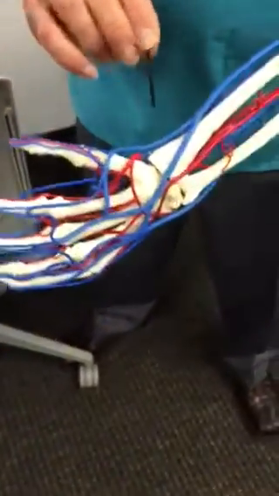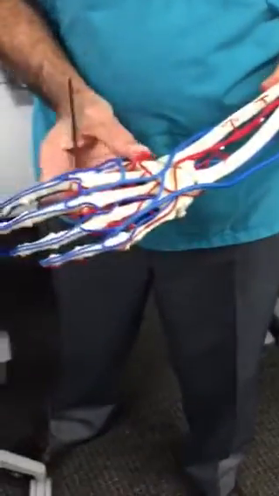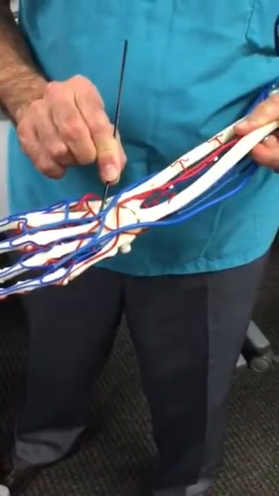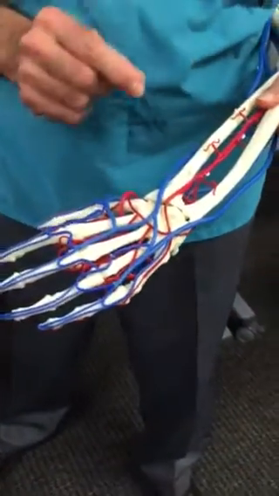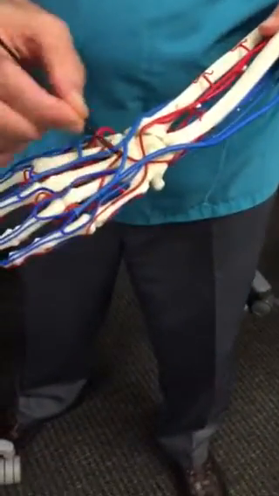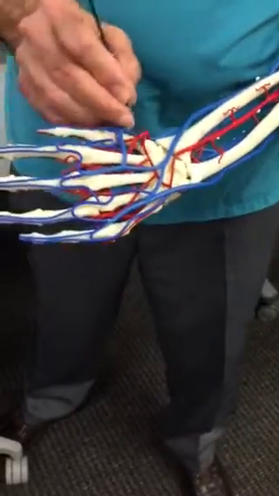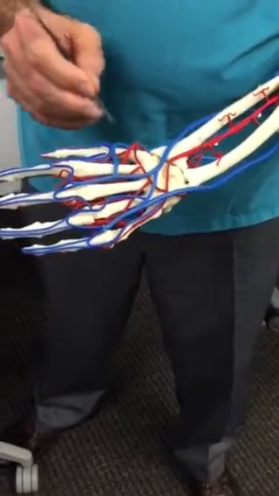Now, the radial artery is going to pass through the anatomical snuffbox right here. You don't see the boundary of the anatomical snuffbox. While within the anatomical snuffbox, it is going to give the dorsal carpal artery that receives a branch from the ulnar, making the dorsal carpal arch. Off of this arch, we have 1, 2, 3 dorsal metacarpal arteries. Then the artery continues here toward the first dorsal interosseous.